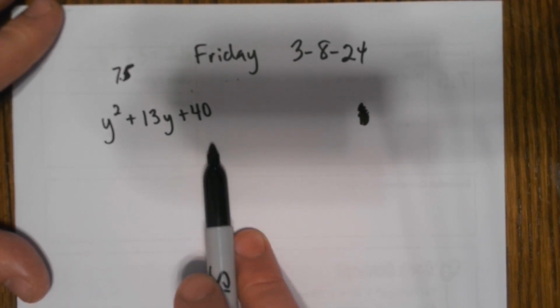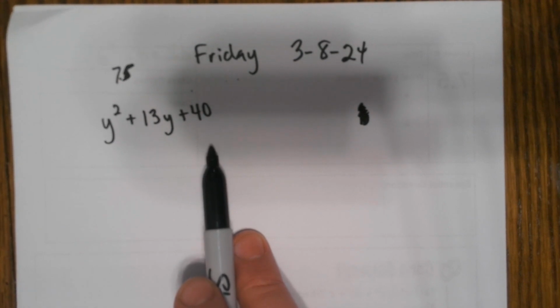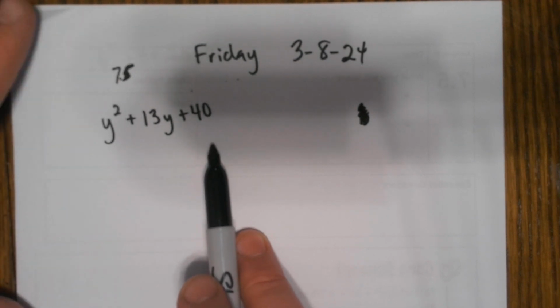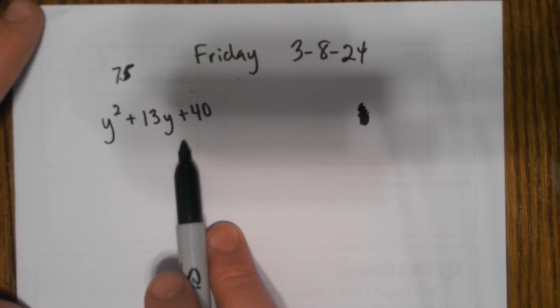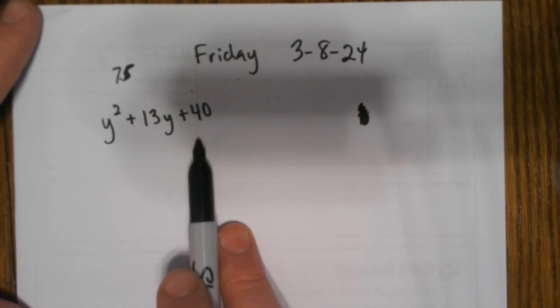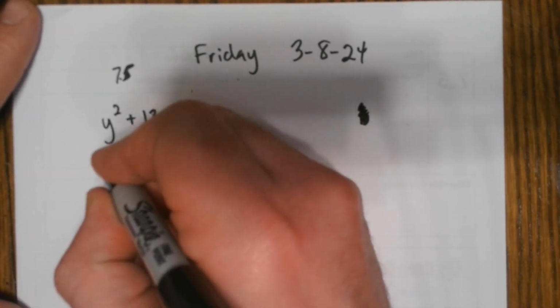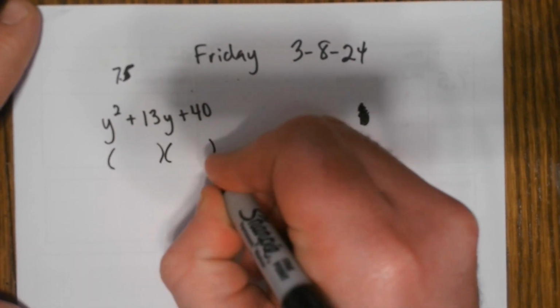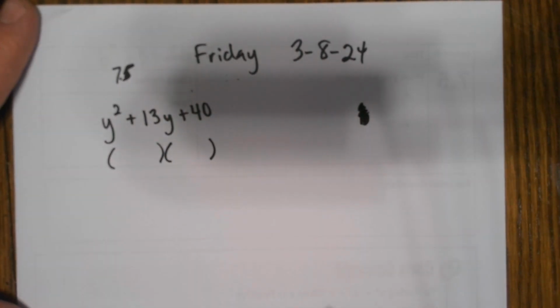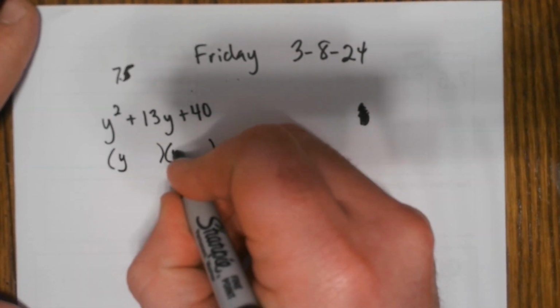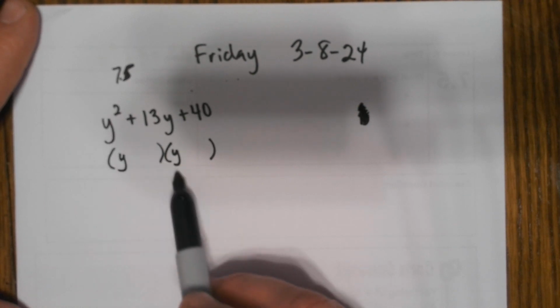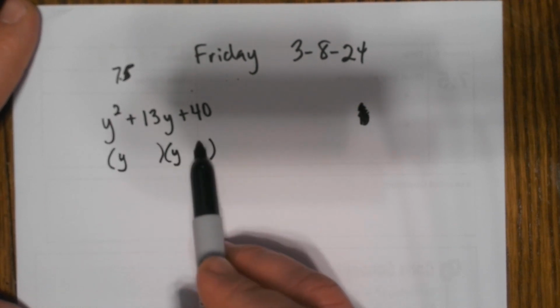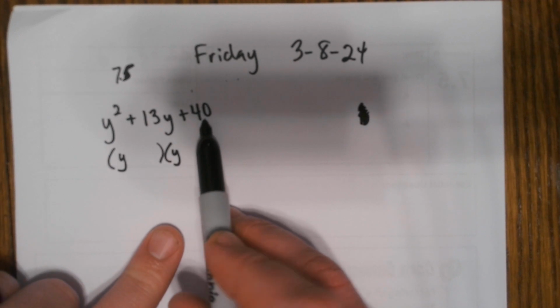The first problem is y squared plus 13y plus 40. The instructions, even though I didn't write them down here, are just to factor the polynomial. So we're going to take this polynomial and turn it into 2 binomials being multiplied together. In this case, we're going to have a y here and a y here. When we multiply the first terms, we get y squared. When we multiply the last terms, the last 2 numbers are going to multiply to make 40.